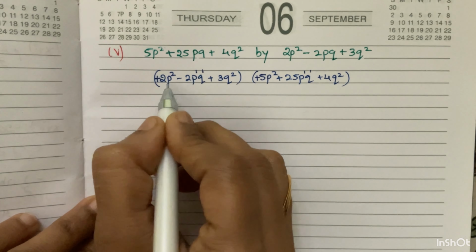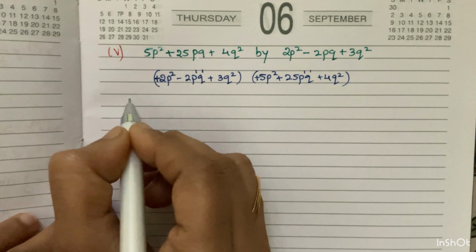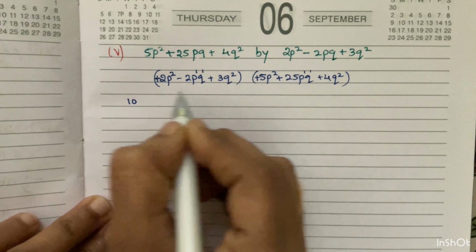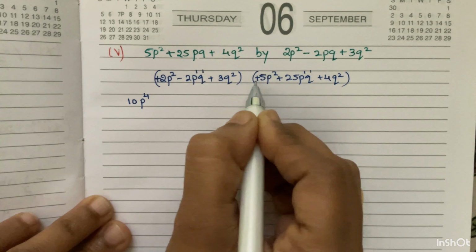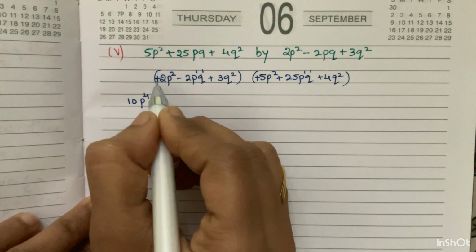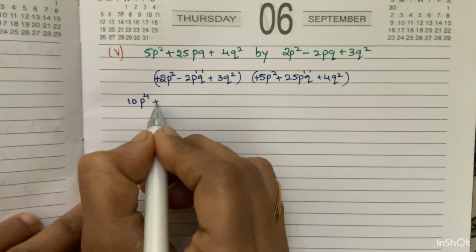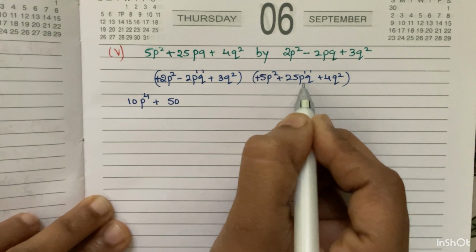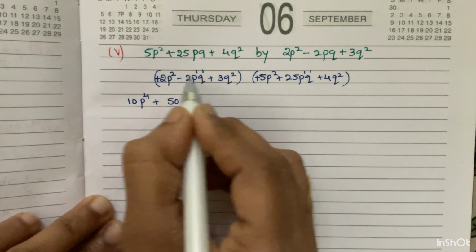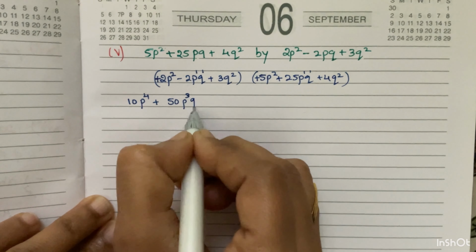Now we have to multiply the numericals. 2 5s are 10, and the base we are having is the same, so we can add the powers. 2 plus 2 is 4. Now I have done with this. Let me go to the next term. Again plus plus, I'll get plus only. 2 25s are 50. Look at the same base. Here it is p, here it is p. So p, that is 2 plus 1, that is 3, and we are having only q to the power 1.